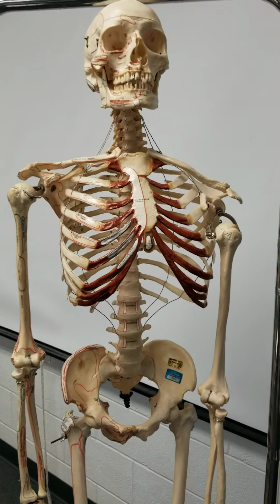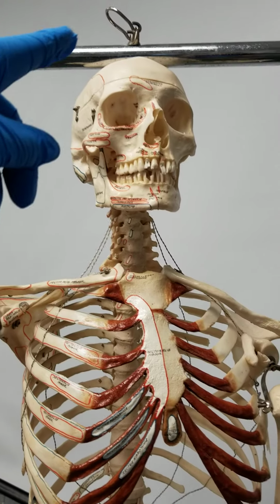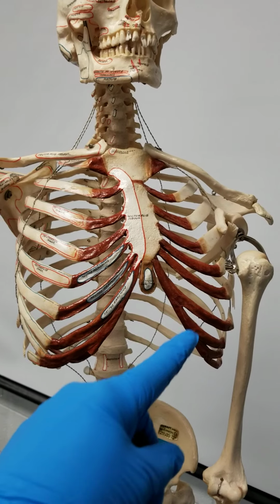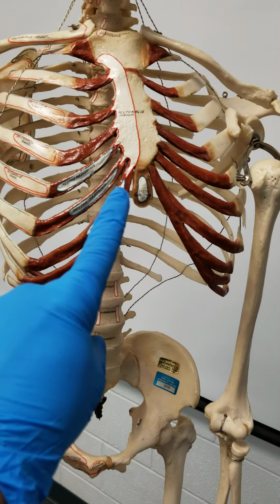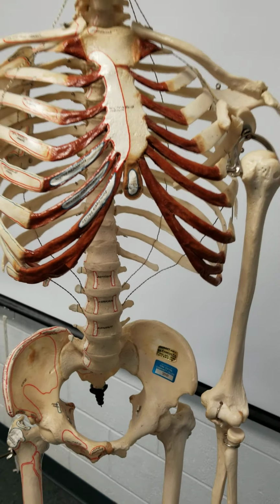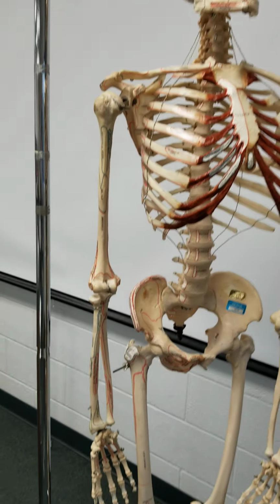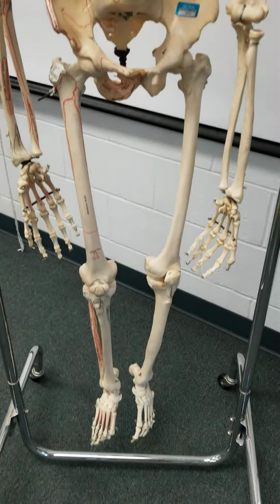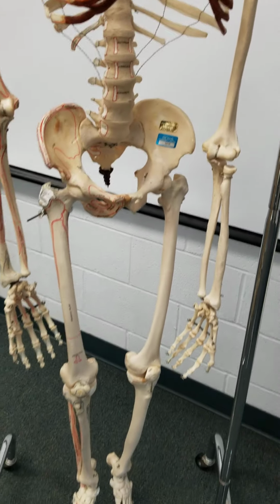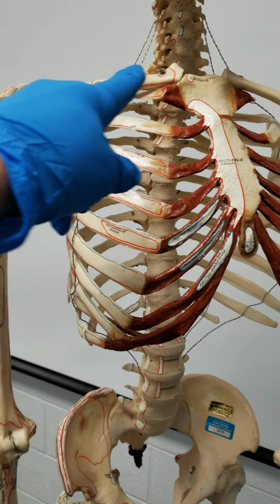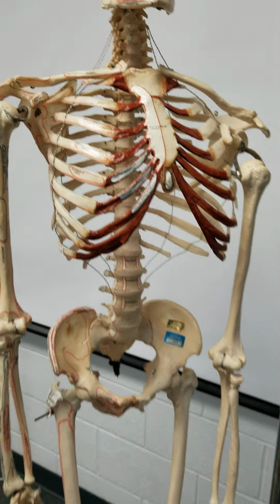We've got the axial portion of the skeleton, which is made up of the head, the neck, the thoracic bones, and the vertebral column. Then we have the appendicular skeleton, which is made up of the limbs, the arms, the legs, and then the bones that attach the arms and the legs to the trunk.